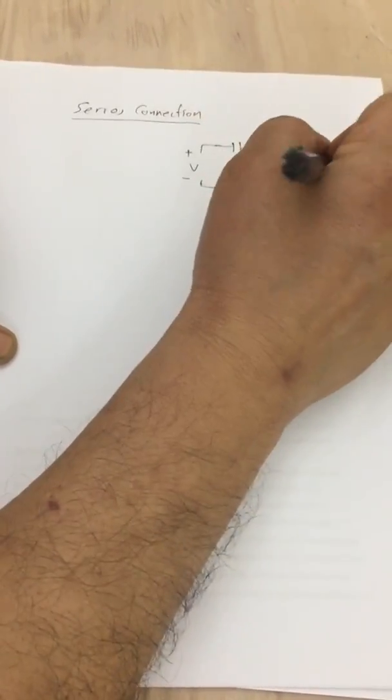So we have C1, C2, Cx, Cn. We have the same current I flowing in all the capacitors. So you have I, and if you integrate I with respect to time, you will get Q. So we're talking about the current or the charge, it should be the same.